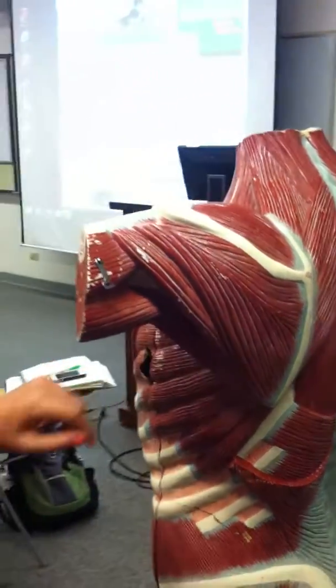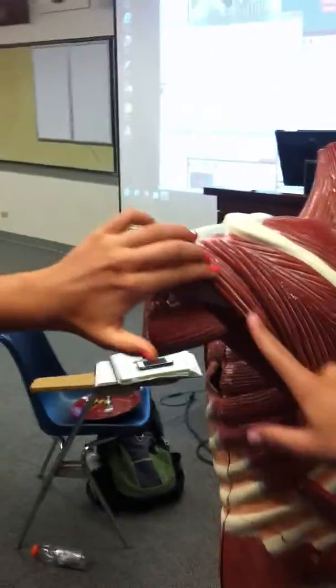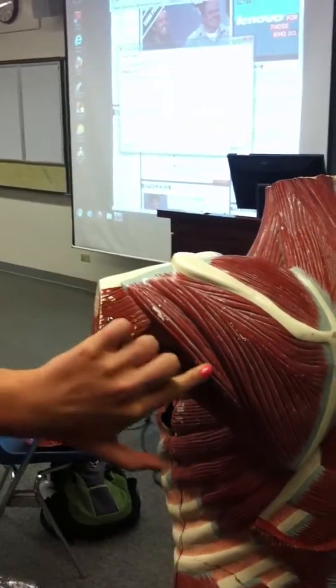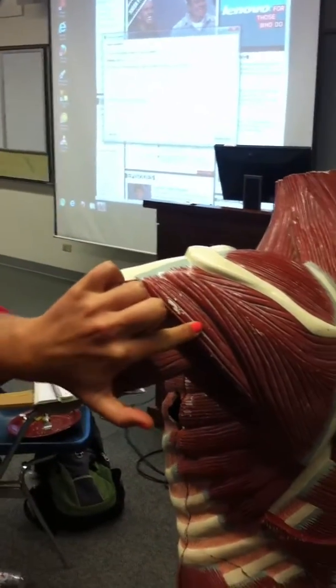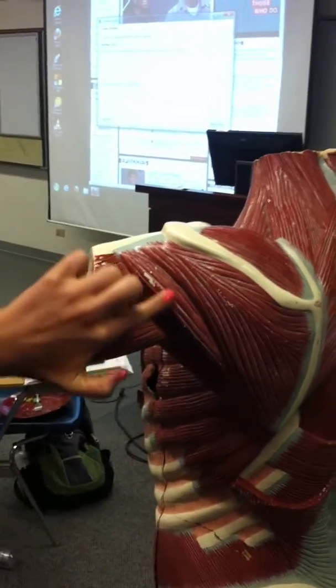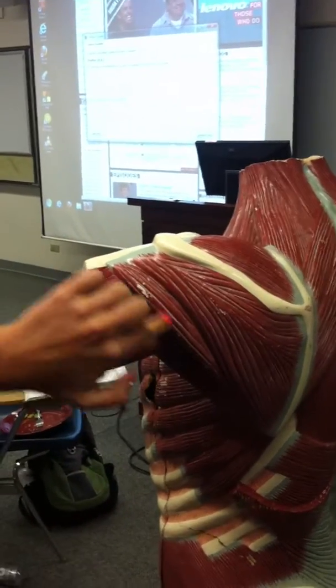Next is the teres minor. That's the top one. The origin is the axillary border of the scapula, and the insertion is the greater tubercle.